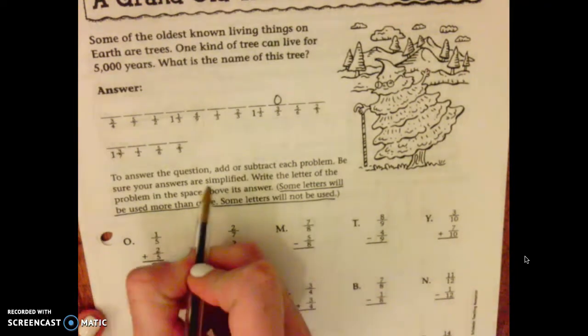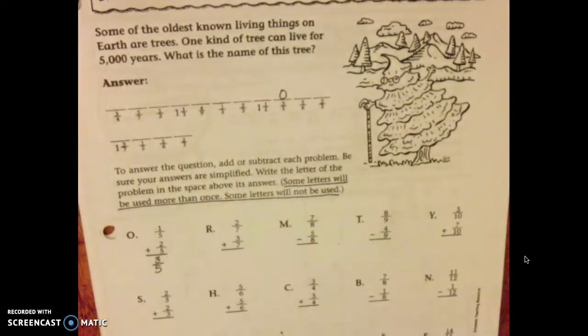This is important. It says make sure your answers are simplified. So that means if you can divide to write it in lowest terms, you need to do that. So for example, you could get... I'll find one and then we'll do it.